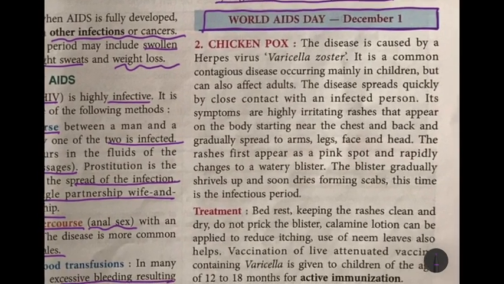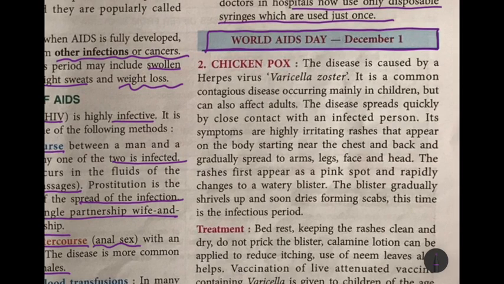So next we have chickenpox. The disease is caused by a herpes virus called varicella zoster. It is a common contagious disease, that is, it will be passed from person to person, and this is found mainly in children, but sometimes even in adults. So this disease spreads very quickly by close contact with an infected person, just like the coronavirus, which is very infectious. Chickenpox also is the same, but of course it does not turn into a pandemic like COVID-19.